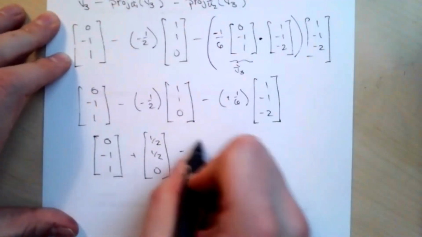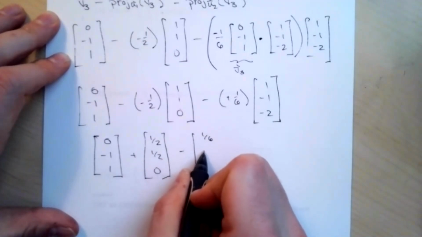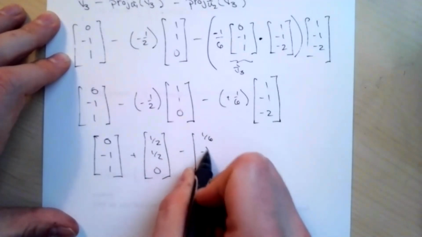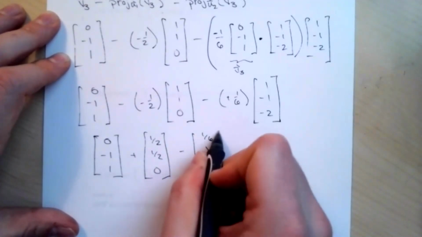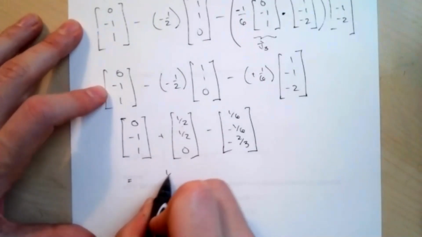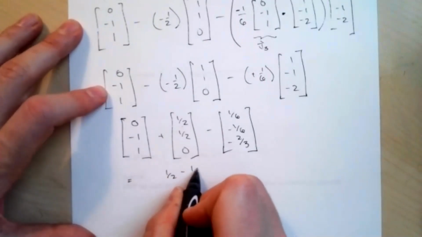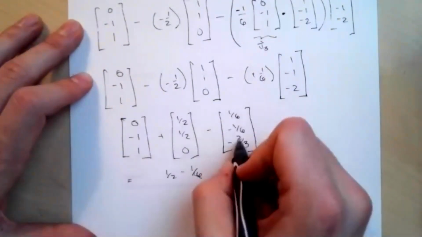And then now this one will be minus 1/6, minus 1/6 and minus 2/3. So what are we going to get? We're going to get 1/2 minus a 6. Shouldn't that just be minus 1/3? Yeah. Thank you.